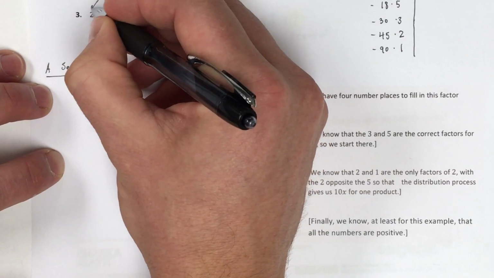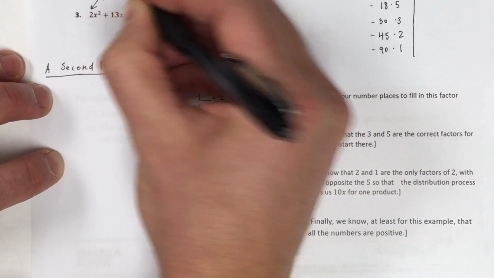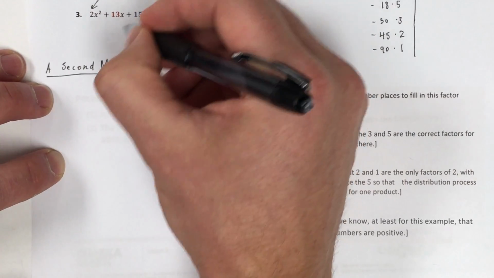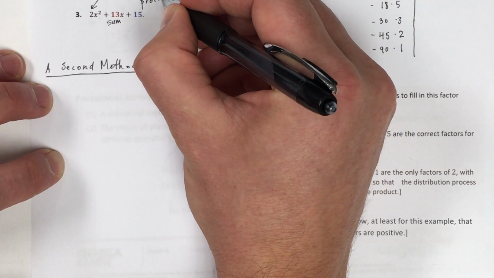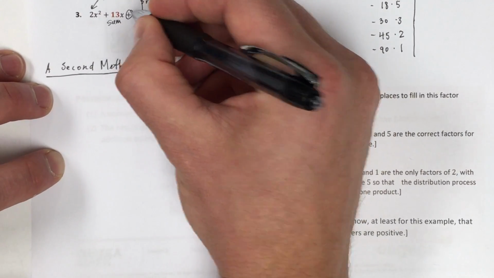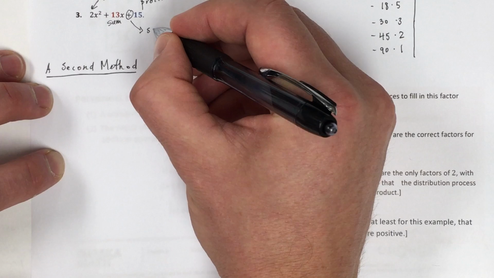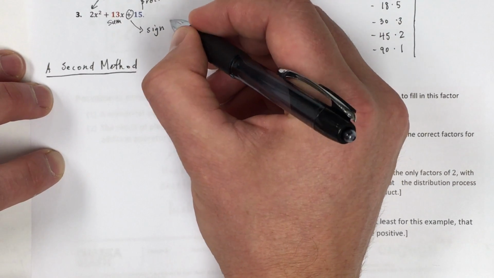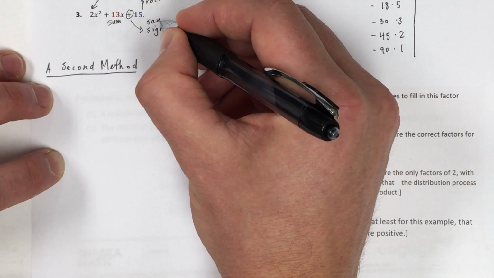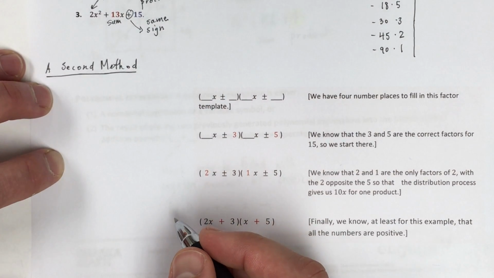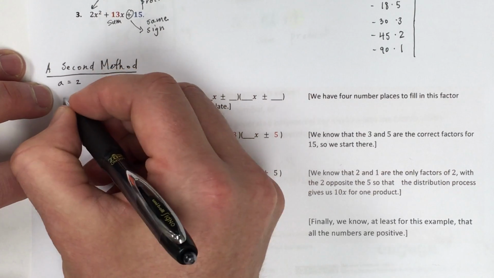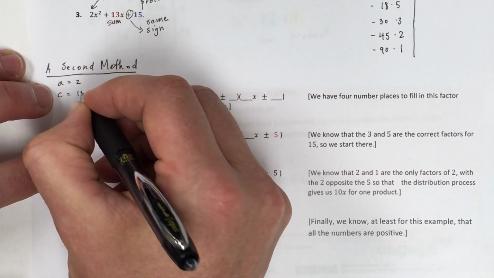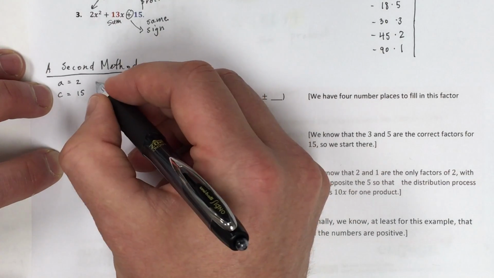Still, what I'm going to notice is that this is a prime number. This is my sum. This is my product. And I notice that this is a plus sign, so signs must be the same. What I'm going to do is I'm actually going to multiply, if you think about A being equal to 2 and C being equal to 15 from our standard form.